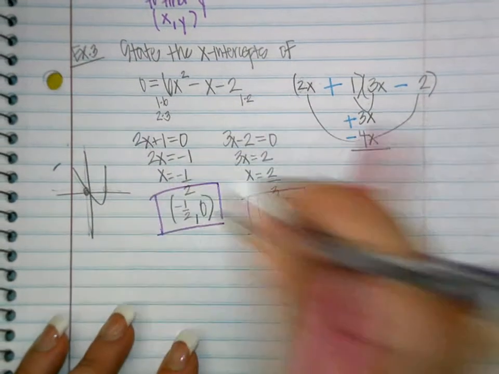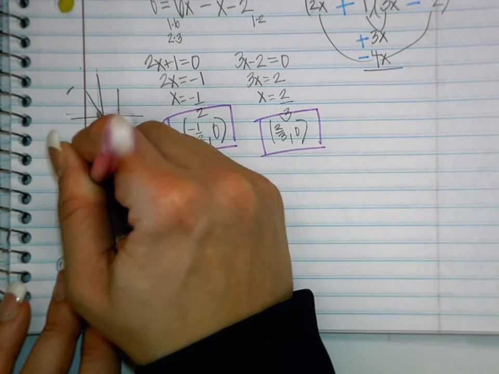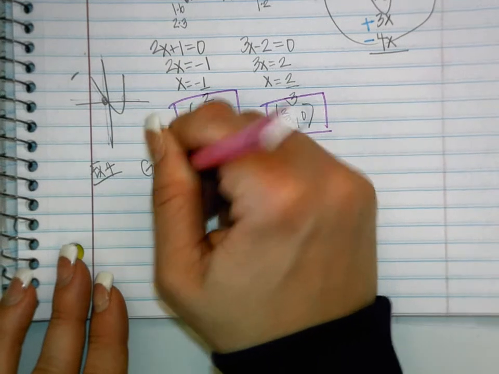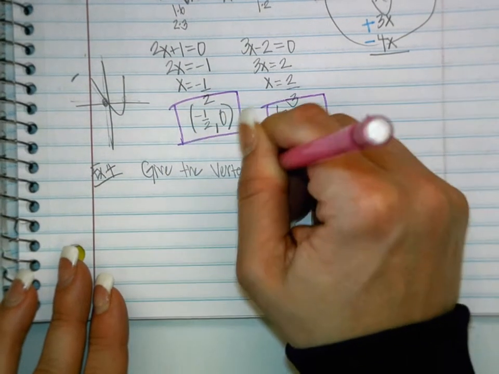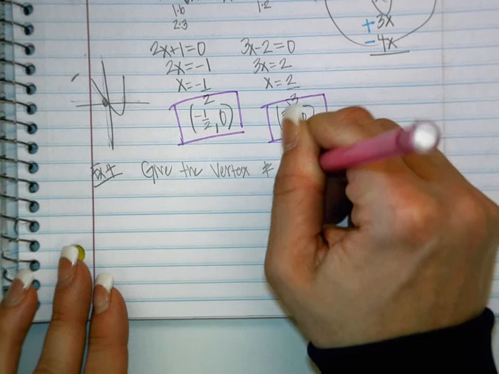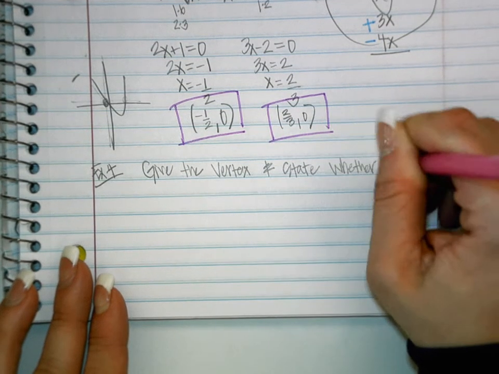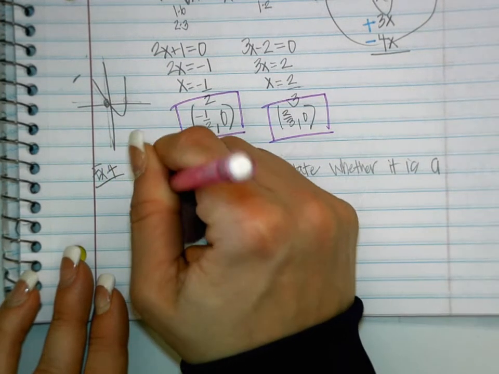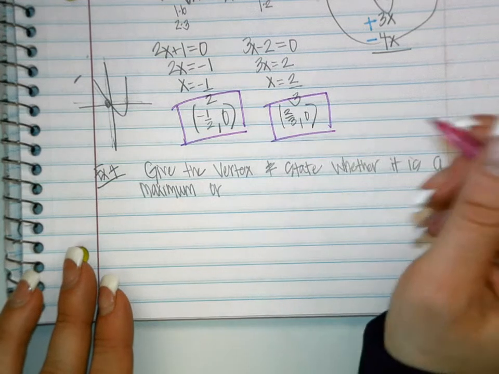Okay, next thing I'd like you to do, I only have 2 more. For example, number 4, I would like you to give the vertex and state whether it is a maximum or a minimum.